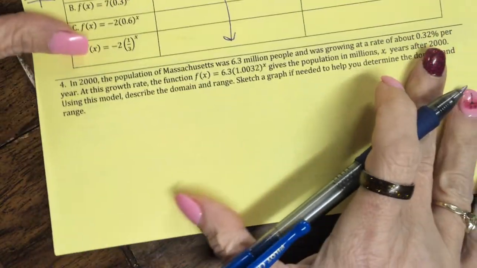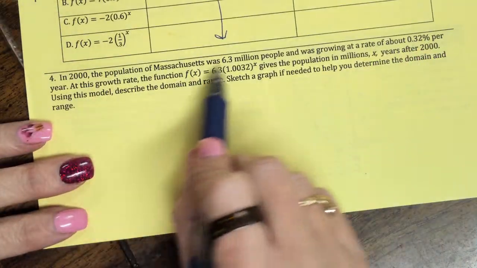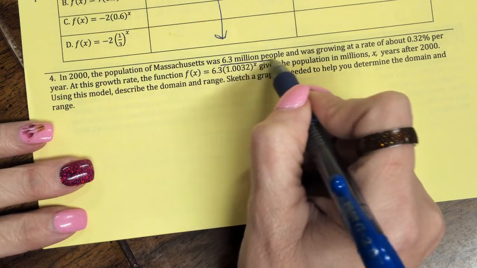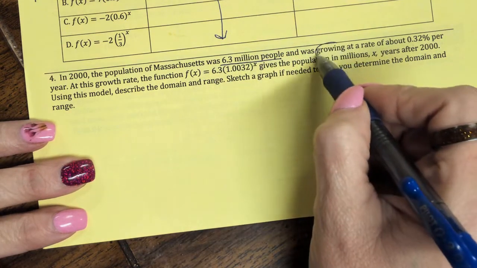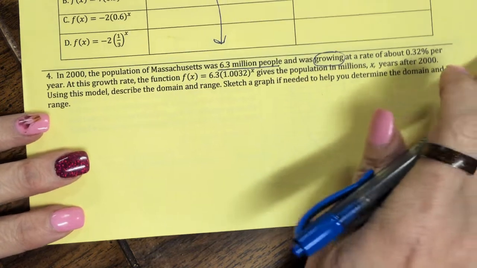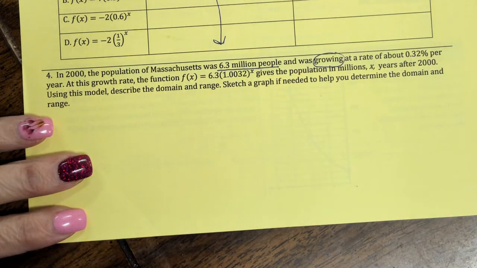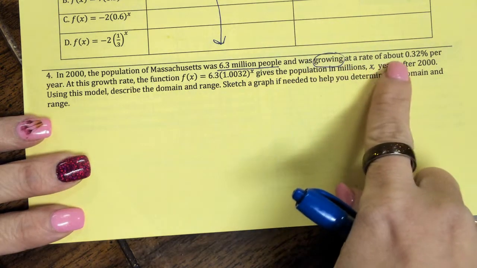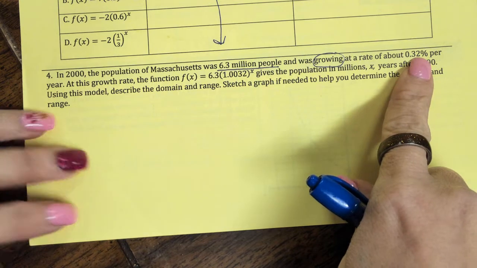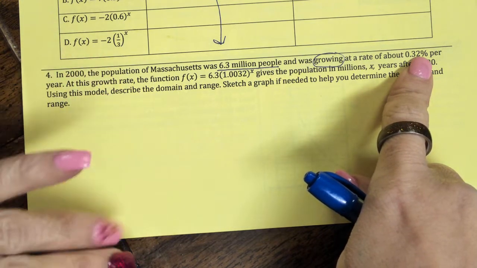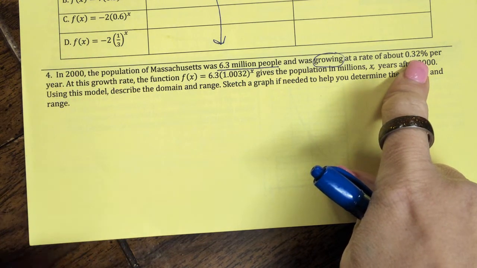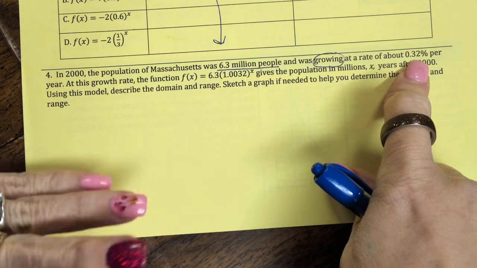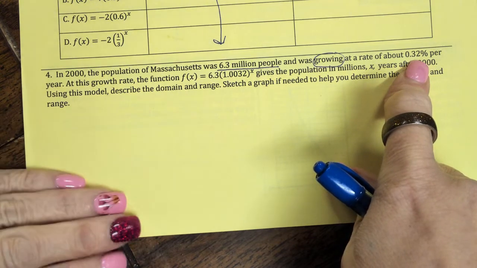Let's look at number 4. In 2000, the population of Massachusetts was 6.3 million people. It was growing, keyword there, growing, at a rate of 0.32% each year. 0.32% is not very much when you think about it. Normally we say something like 5% or 10%. This is not even half of 1%.